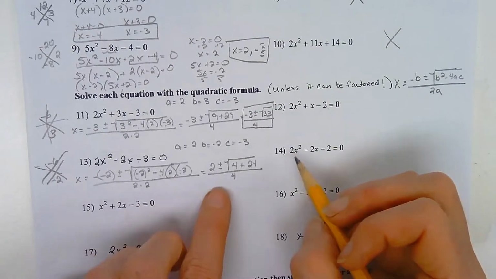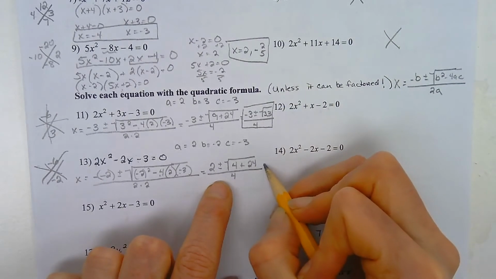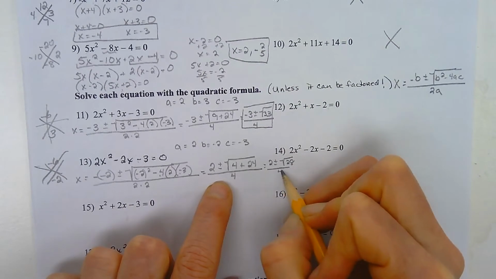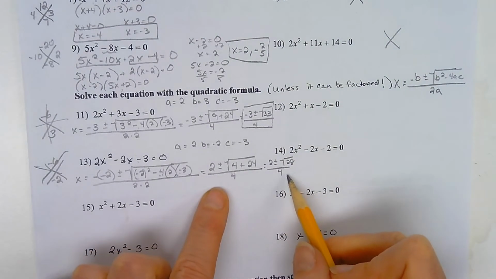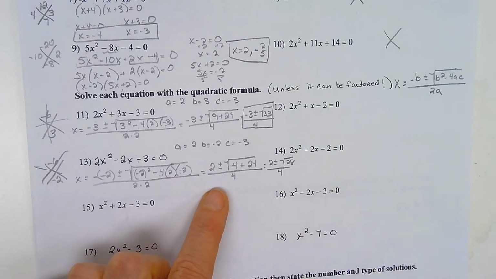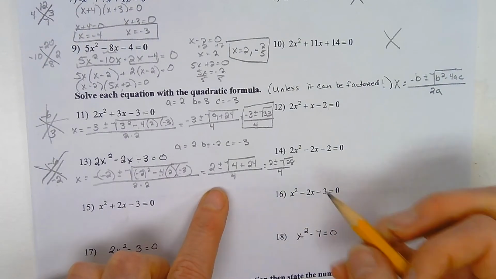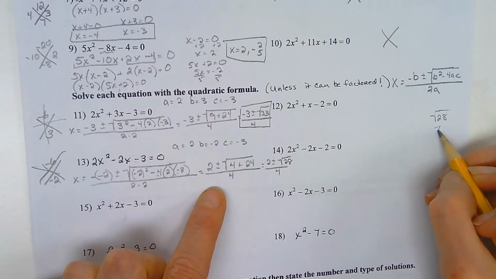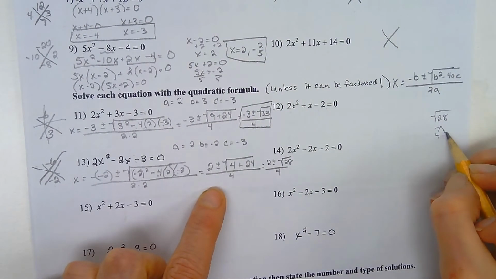Okay, so this needs to be simplified. I get 2 plus or minus the square root of 28 over 4. Now remember, the square root of 28 can be simplified. So I'm going to do that. The square root of 28 over here, I'm going to break that down to 4 times 7.